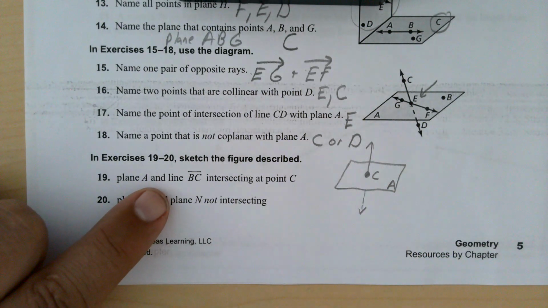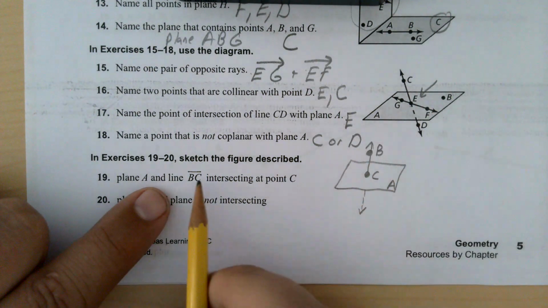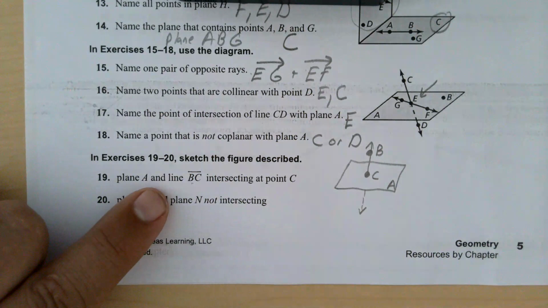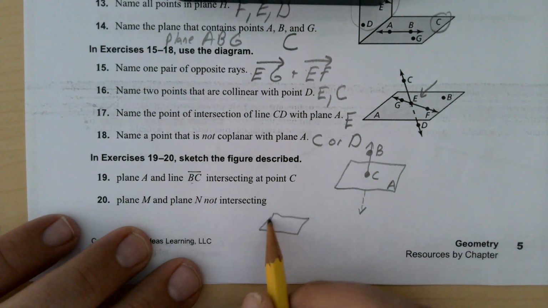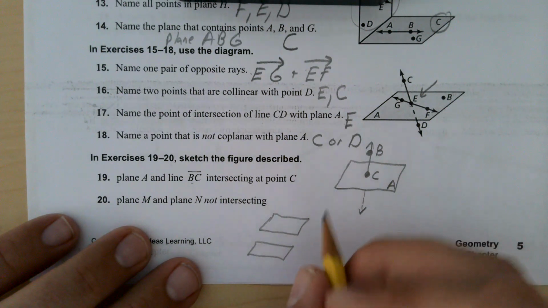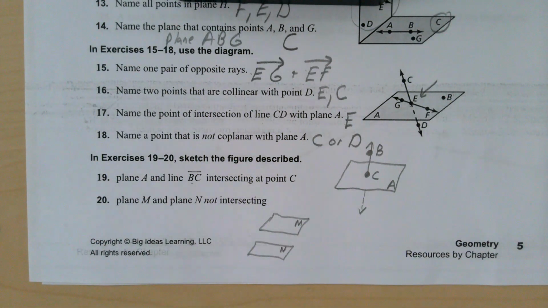So that's about as best that I can do, but I'll also label B. So line BC is that line that cuts through and touches that plane at point C. Okay. Then the next diagram I want you to draw, number 20, is two planes that never intersect. So you're going to need to have a plane on top of a plane. So we'll label this plane M and plane N. They can never intersect. Okay, so that's that first sheet.